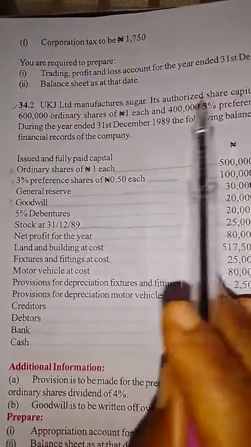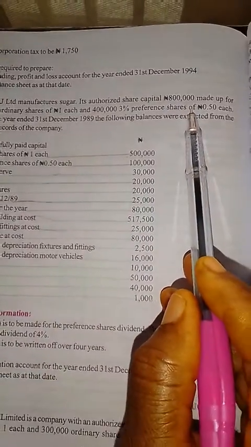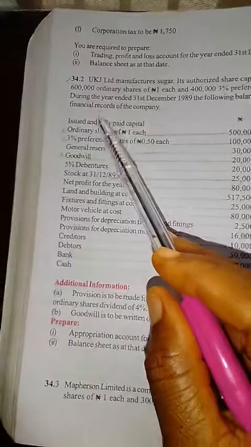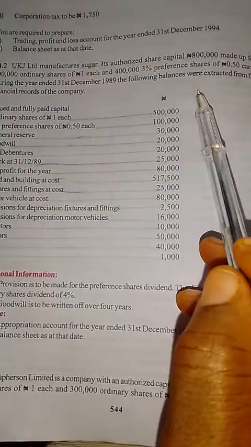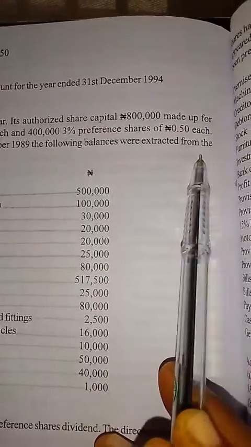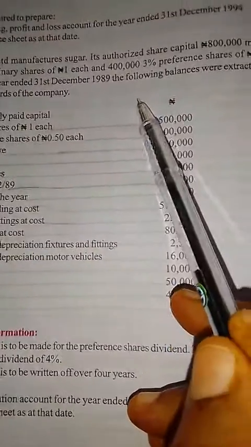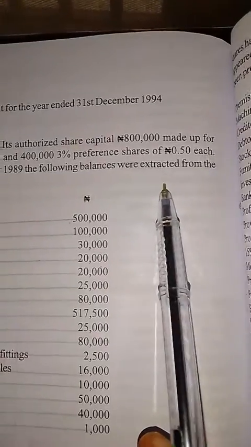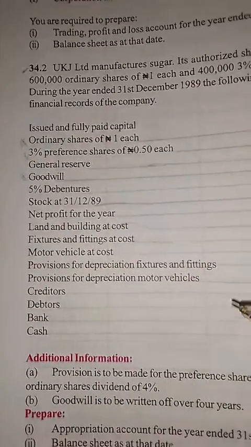UKJ Limited manufactures sugar. Its authorized share capital is 800,000 naira, made up of 600,000 ordinary shares of 1 naira each and 400,000 3% preference shares of 50 kobo each. During the year ending 31 December 1989, the following balances were extracted from the financial records of the company. We are given the trial balance.